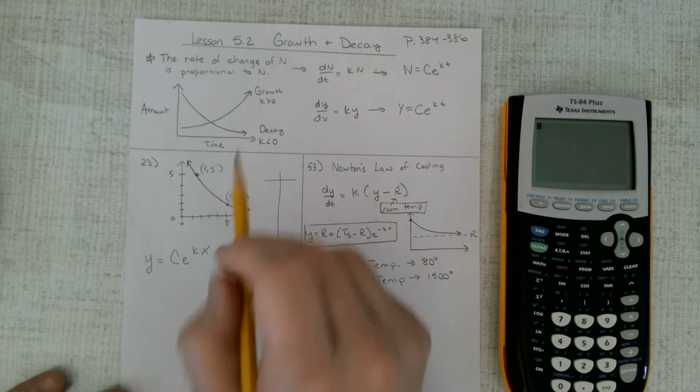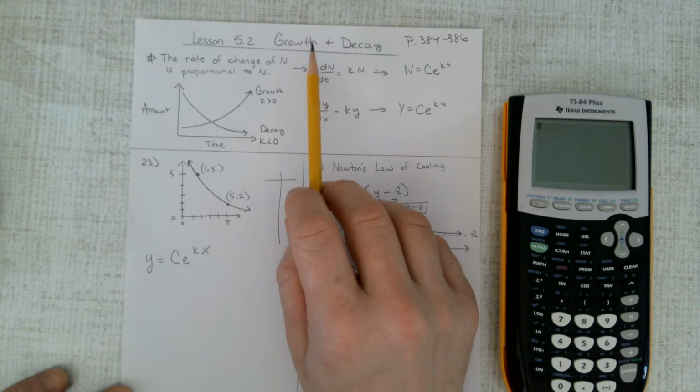Alright, hello everyone. I'll give you some help on lesson 5.2 exercises. They're on growth and decay.